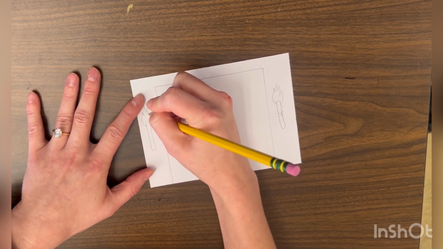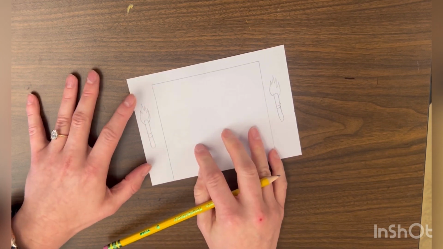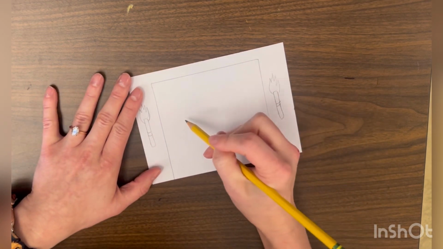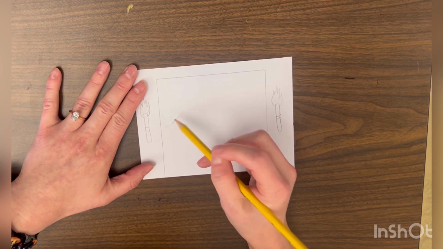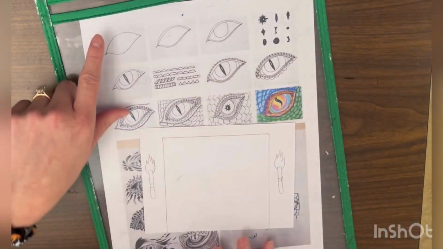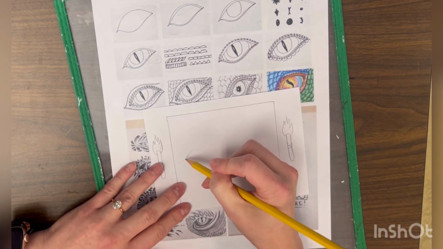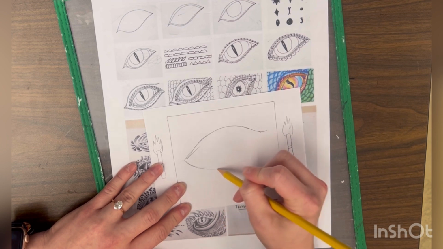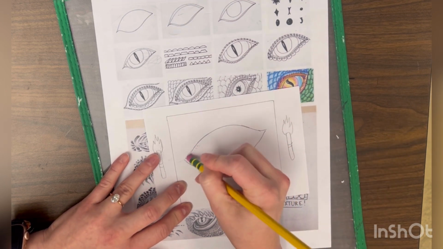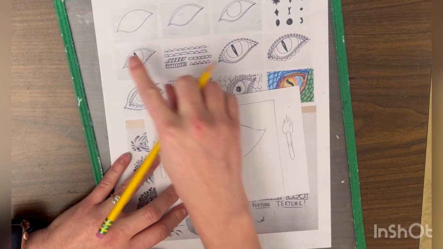Once you have that, then you can go ahead and start working on the dragon eye inside of the room. So you're gonna start with an ellipse, which is almost like an oval shape, but it has points on the ends. Your ellipse does not have to look a specific way. It can be a little more pointed. It can be more bulbous on the bottom, on the top, however you see fit. But you're going to draw your dragon eye, trying to make it big enough to fill in this space. And then you can go ahead and just follow this step by step.